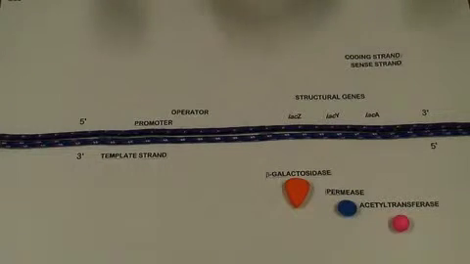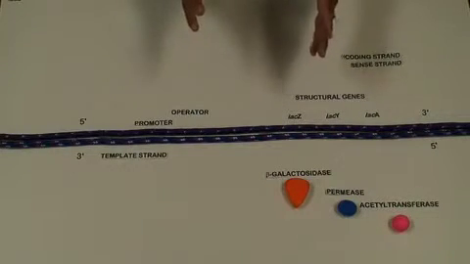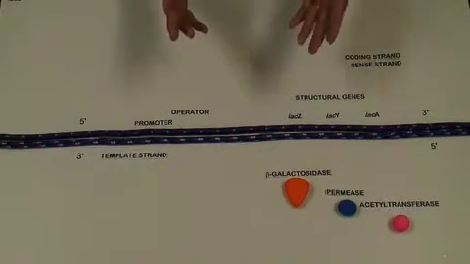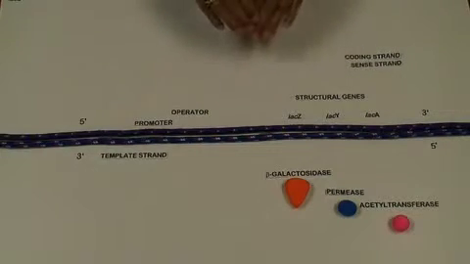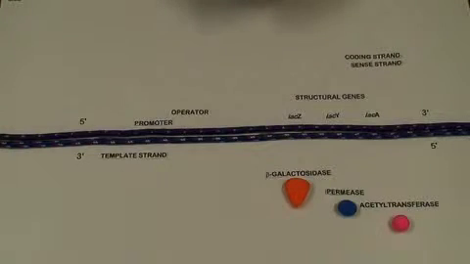Why waste the energy? We don't need these gene products. Waste of energy, and if nothing else, E. coli, most bacteria in general, very efficient. We do not waste the energy to transcribe and translate this.